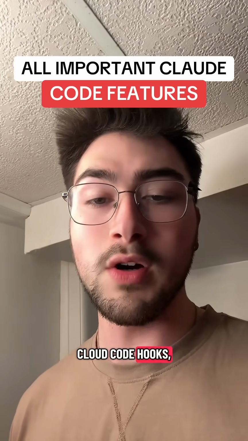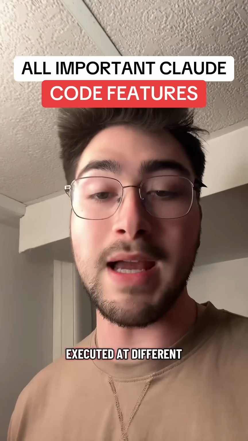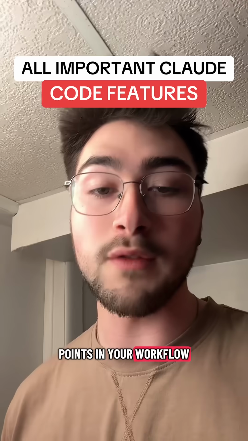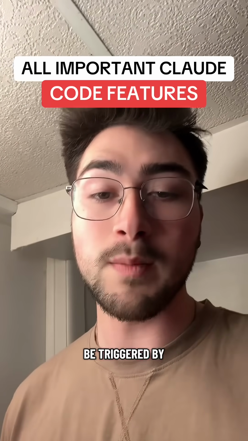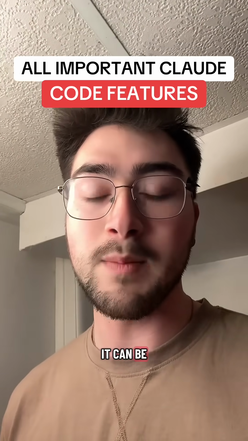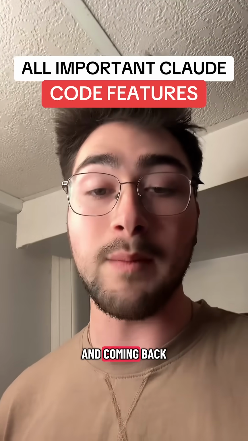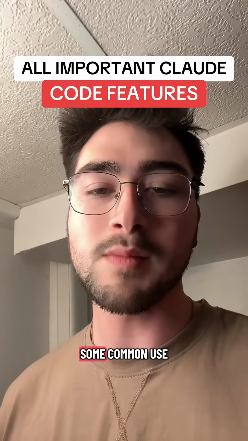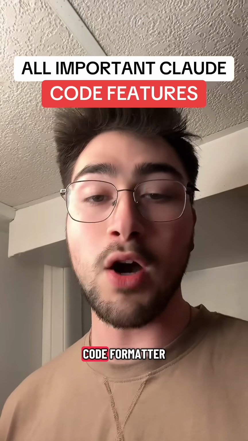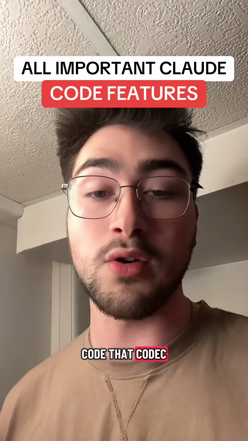Finally, we have Claude Code hooks, which is essentially just a command that can be executed at different points in your workflow with Claude Code. So it can be triggered by you submitting a prompt to Claude Code, it can be triggered by Claude Code writing to a file, and it can be triggered by Claude Code stopping and coming back to ask for a response from you. Some common use cases for hooks are having a code formatter that formats any code that Claude Code writes to a file.